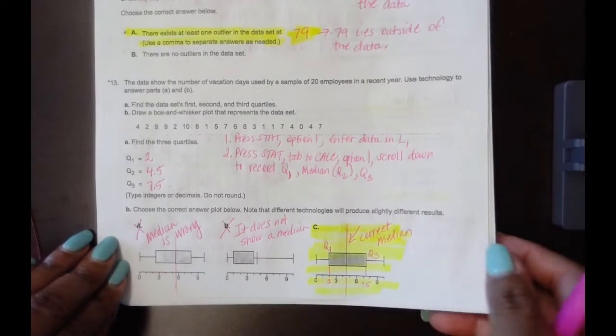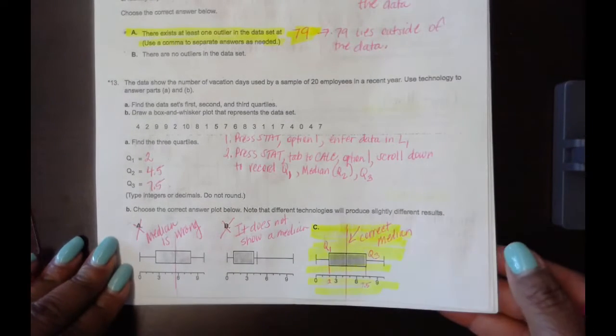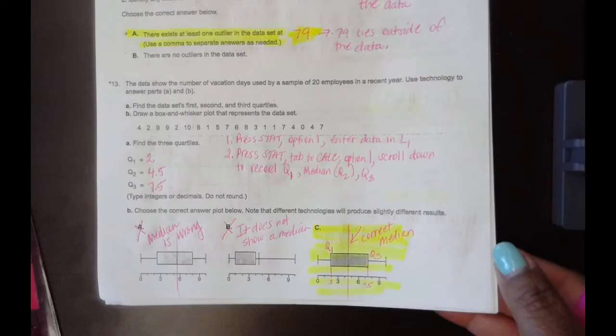Alright. Please feel free to pause the video at any time so that you can replay or rewind whatever you need to hear again. Let's go to number 14.